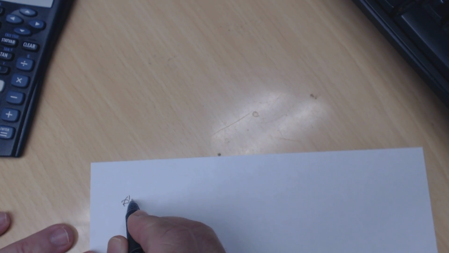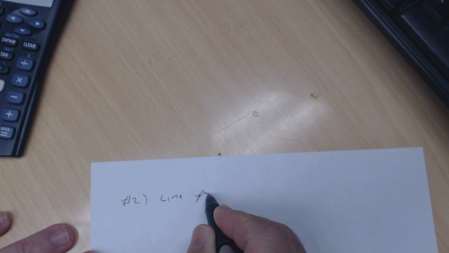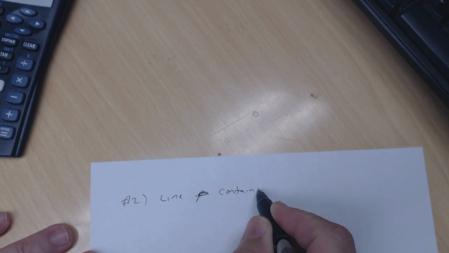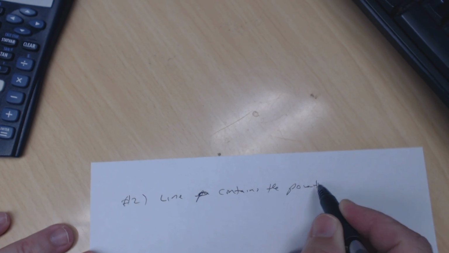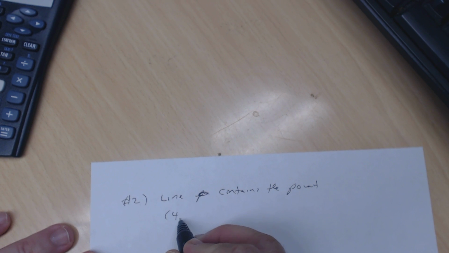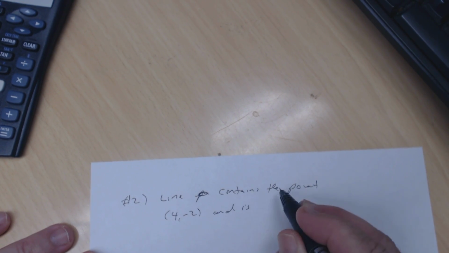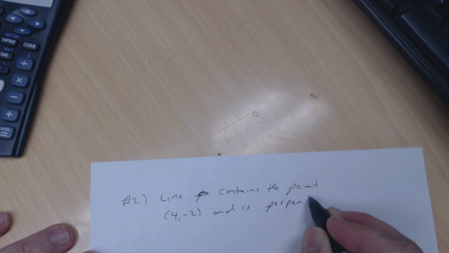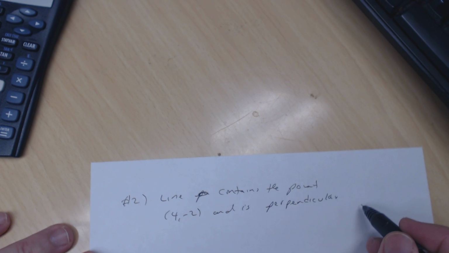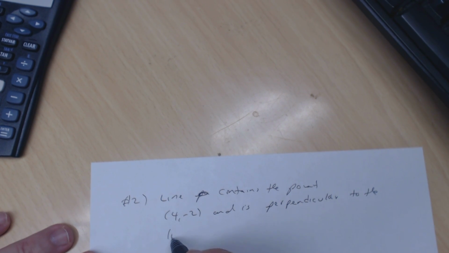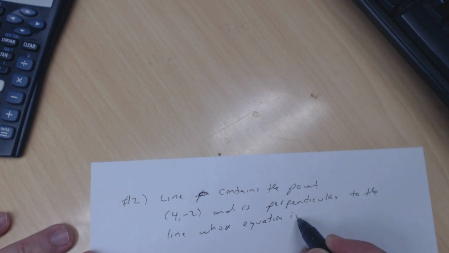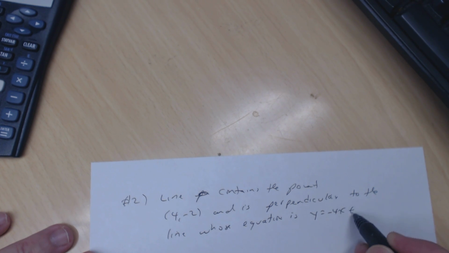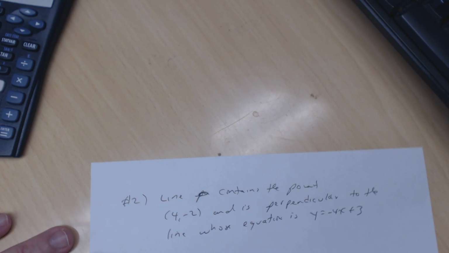Here's number 2. So let's suppose this time that the line passes through, I'm going to use the word contains, the line contains the point 4, -2, and is perpendicular to the line whose equation is y equals -4x plus 3. So y equals -4x plus 3.